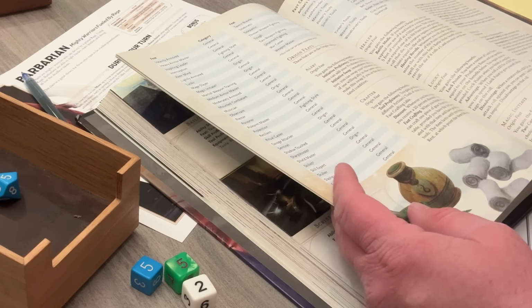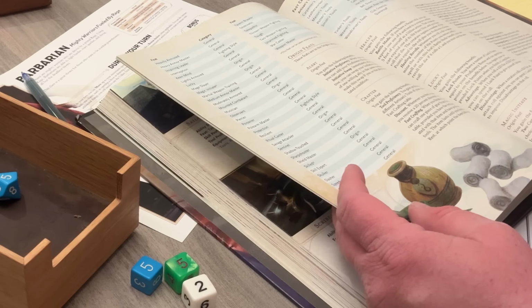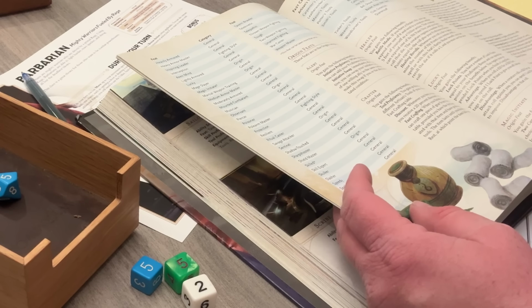Savage attacker. You've trained to deal particularly damaging strikes. Once per turn, when you hit a target with a weapon, you can roll the weapon's damage dice twice and use either roll against the target. That's really good. You get advantage on your damage. That's a great feat.